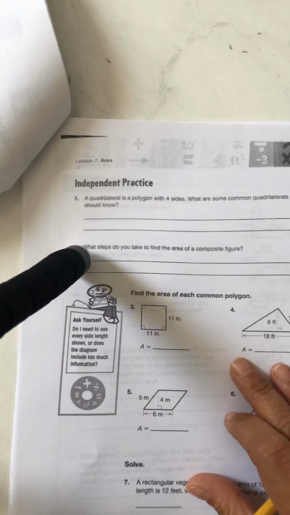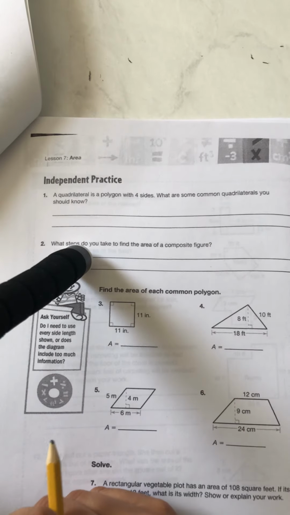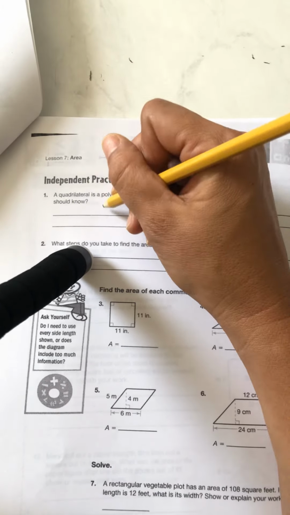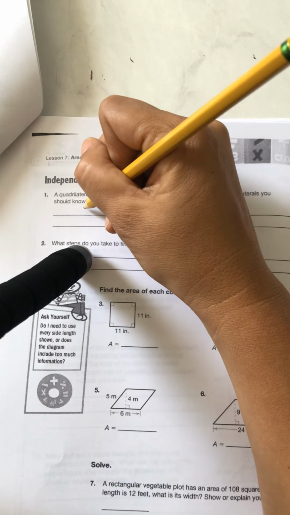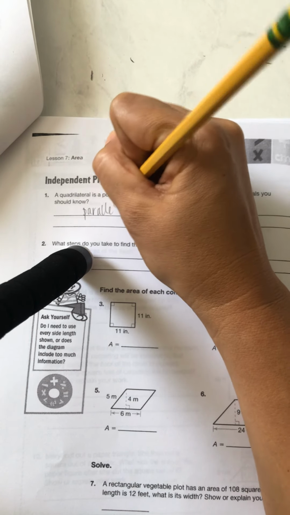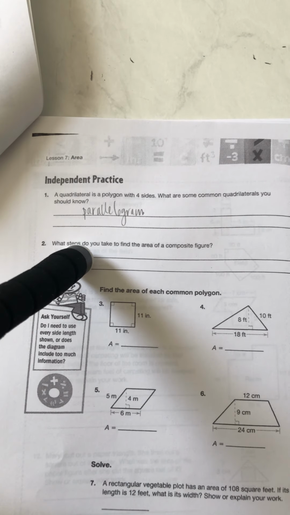All right, let's keep going. A quadrilateral is a polygon with 4 sides. What are some common quadrilaterals you should know? Oh my gosh, you should know all of them. So obviously the most common quadrilateral is a quadrilateral, any shape with 4 sides. And then we start to break it down by parallel sides and equal sides and right angles. So we also have a parallelogram, and a parallelogram has 2 pairs of parallel sides, which then also makes them equal, 2 pairs of equal sides.